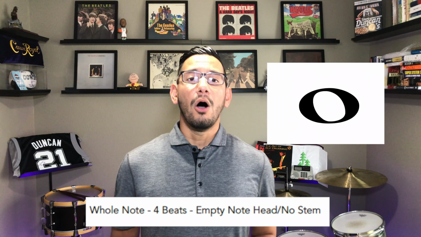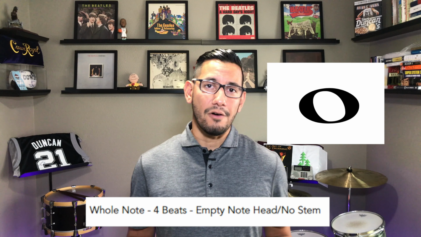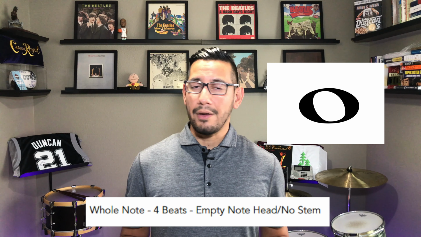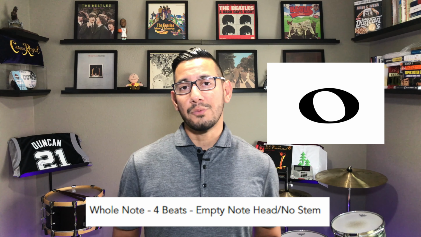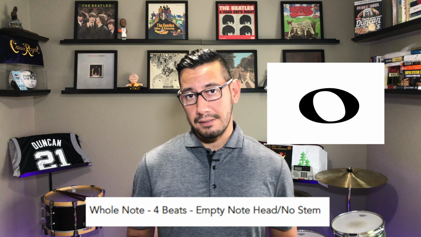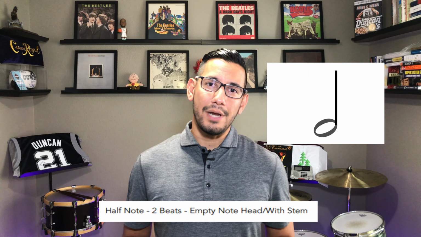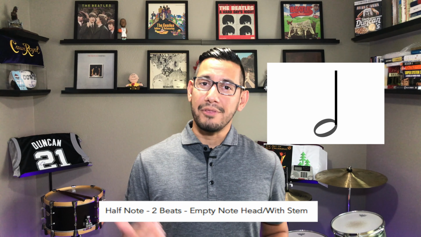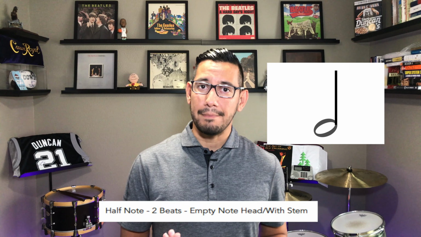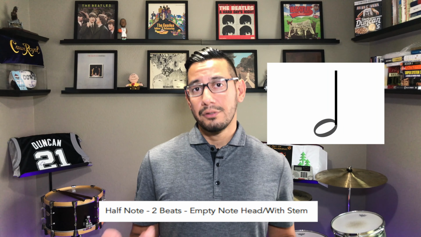Now, in determining what type of note we're looking at, we have to look at what type of note head we have, whether or not the note has a stem, and how many flags, if any, are attached to that stem. A whole note is an empty note head by itself without a stem and without any flags. A whole note is worth a total of 4 beats. The next note would be a half note. A half note is an empty note head just like the whole note, except this note head is attached to a stem. A half note is worth 2 beats.